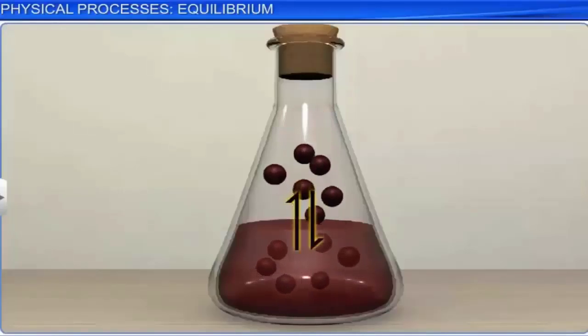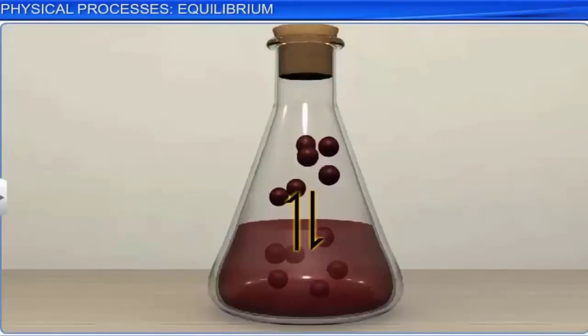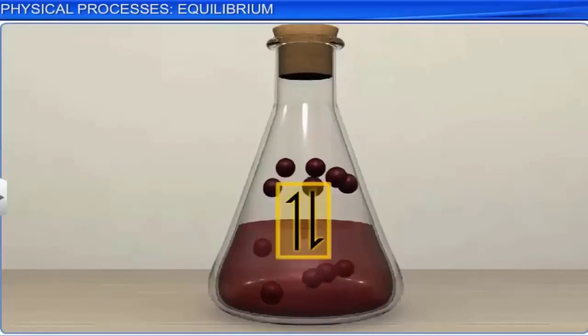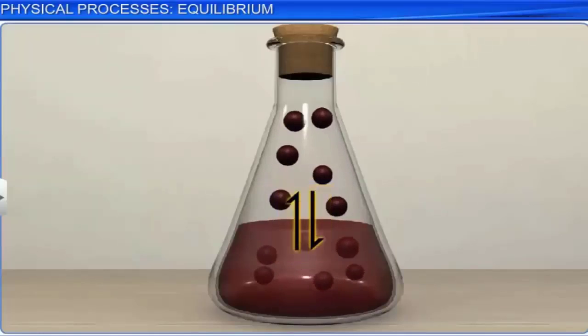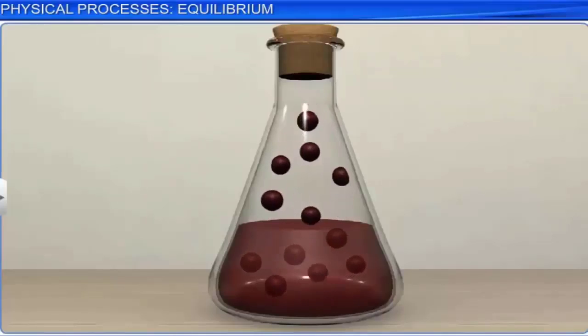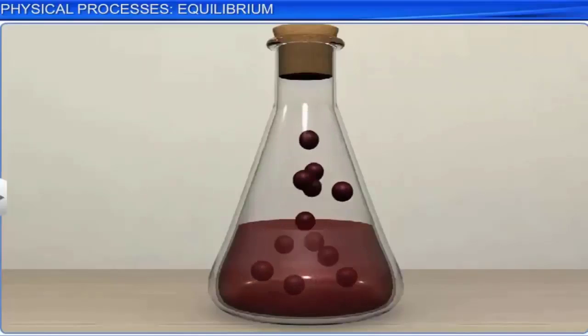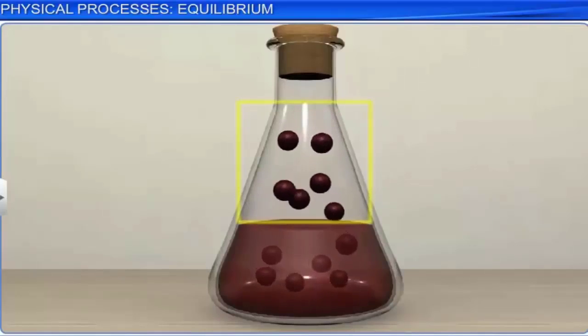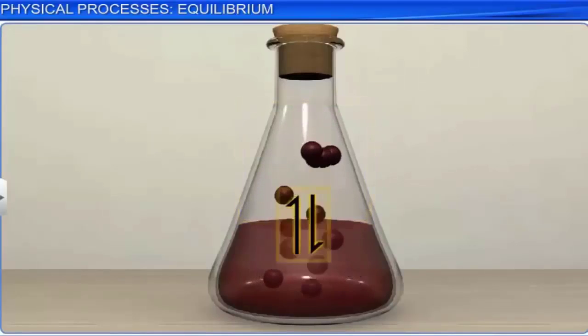At equilibrium, the rate at which the particles move from the liquid to the vapor phase will equal the rate at which the particles move from the vapor phase to the liquid. In this situation, the concentration of the vapor particles in the air space will be constant even though there is movement in both directions.